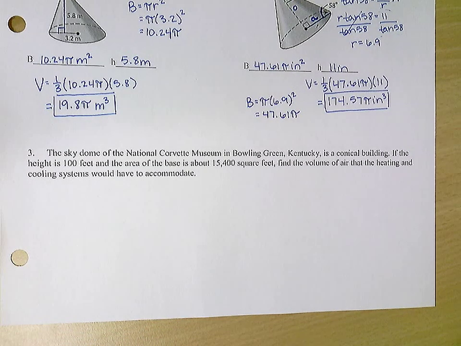Last question on the bottom here. The Sky Dome of the National Corvette Museum in Bowling Green, Kentucky is a conical building. If the height is 100 feet and the area of the base is about 15,400 square feet, find the volume of air that the heating and cooling systems would have to accommodate.